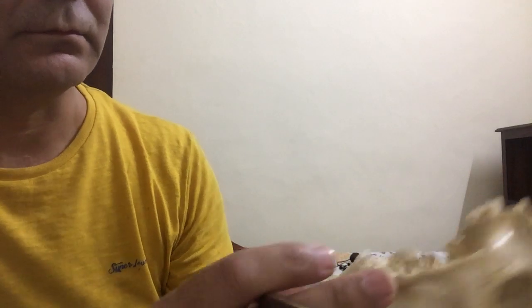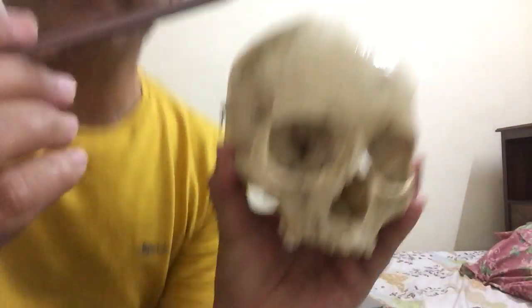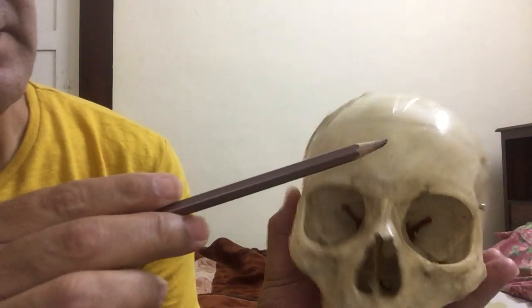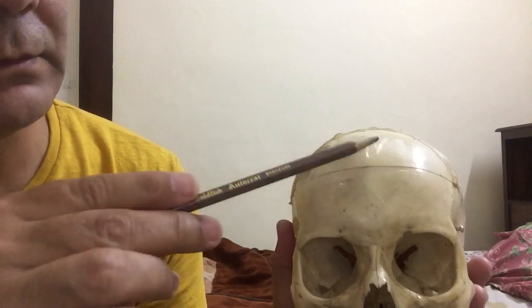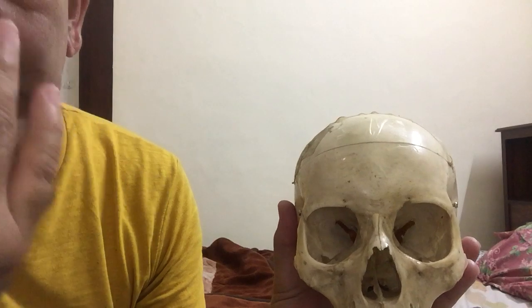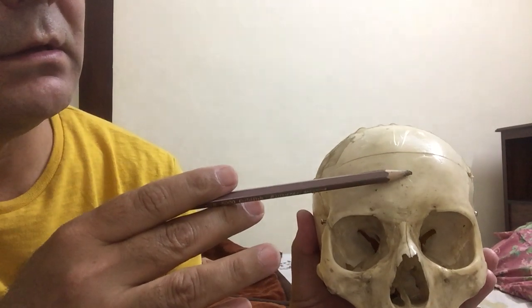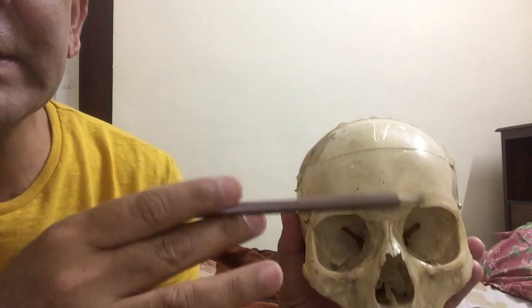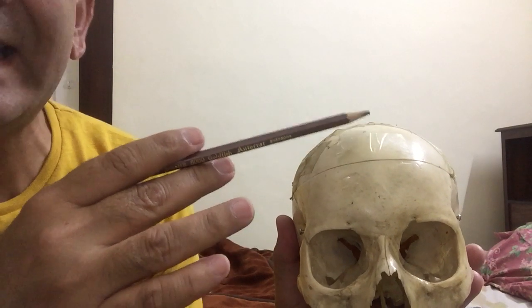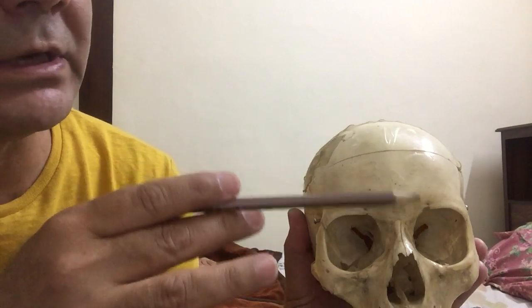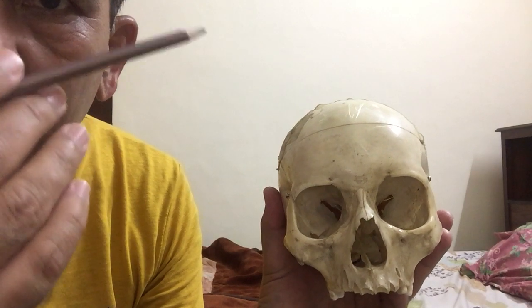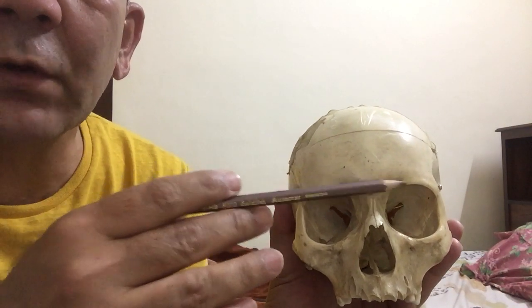Okay. If we come off on the, let's see. In the front, this is the frontal bone. This is the one frontal bone, which is at the front side. Half of the frontal bone makes up the skull, and two-thirds and one-third formulate the facial structure of the forehead.